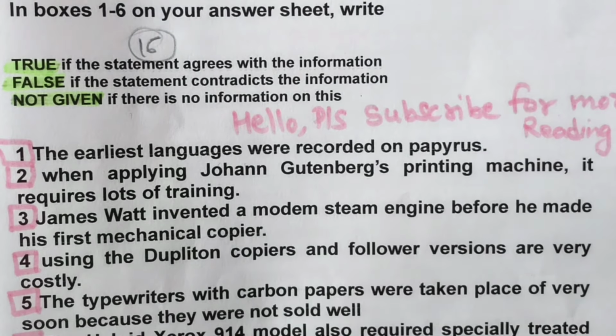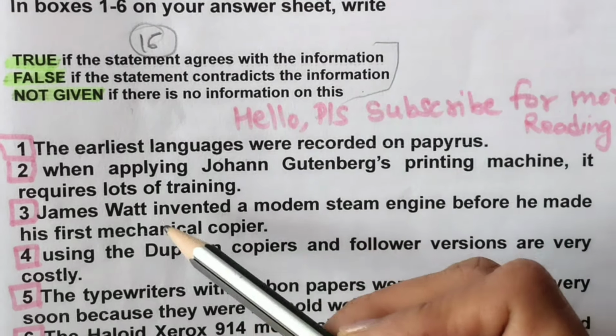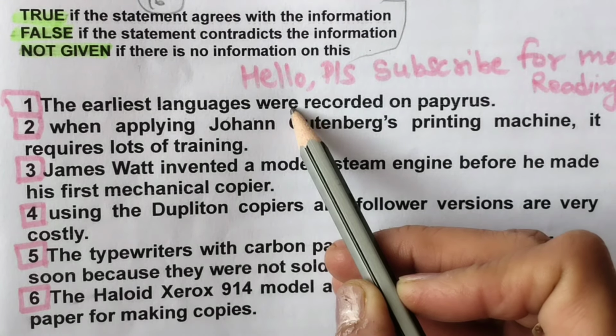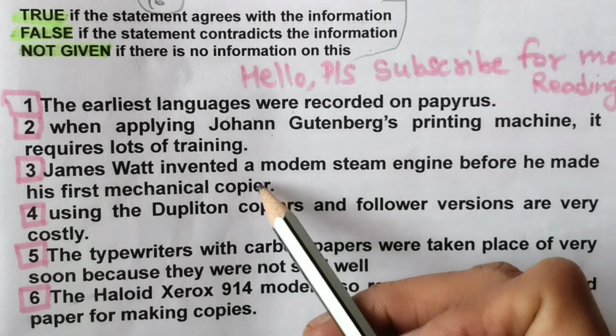How to do True, False, Not Given. It's important. Try to understand the strategy. All questions you will get in order, where you will get question number 1 location, after that you will get question number 2, then question number 3 location.